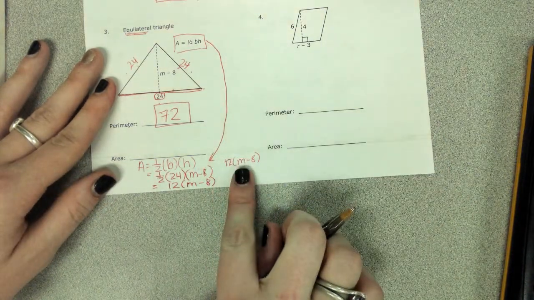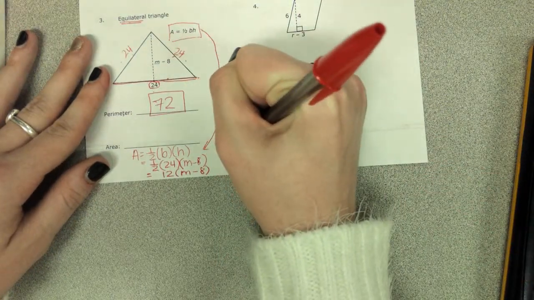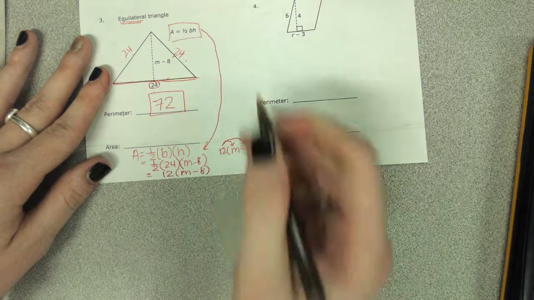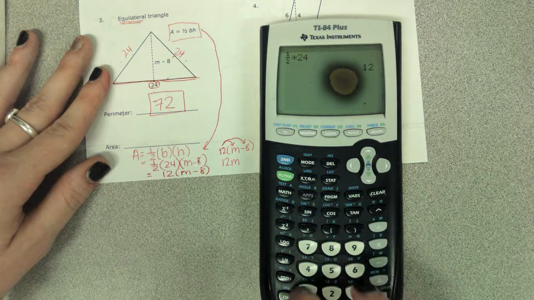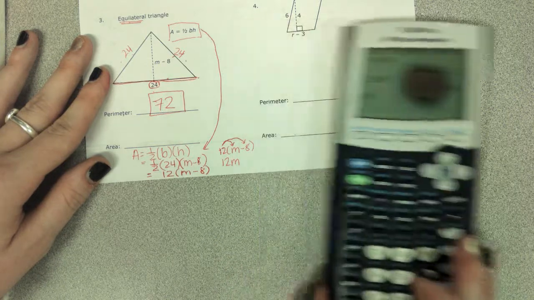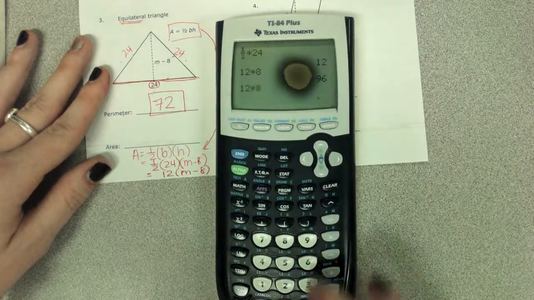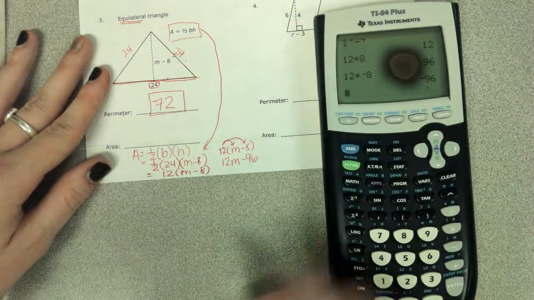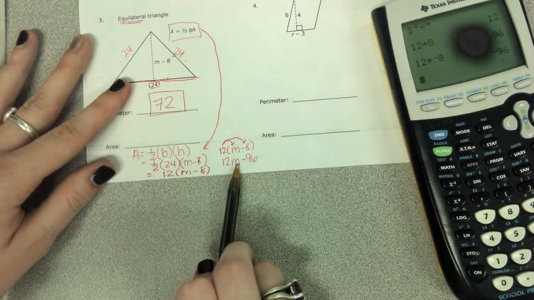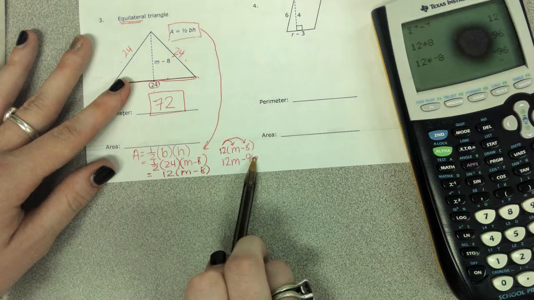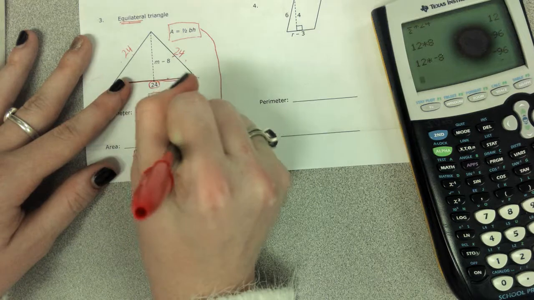And from there, this looks like everything we've already done before. All I have to do is distribute this 12 inside of my parentheses. So 12 times m is going to be 12m. And then 12 times negative 8. Negative, so minus 96. This term has a base of m. This term has no letter base. So I cannot combine the two. That would be my final answer.